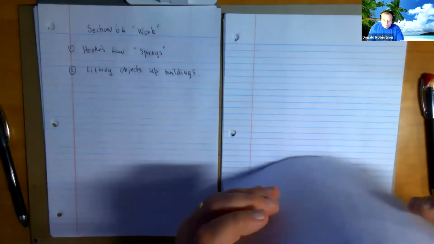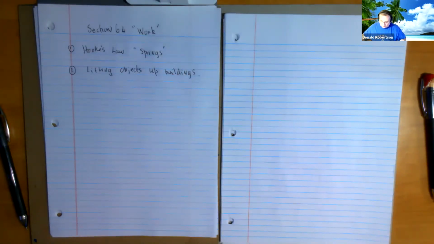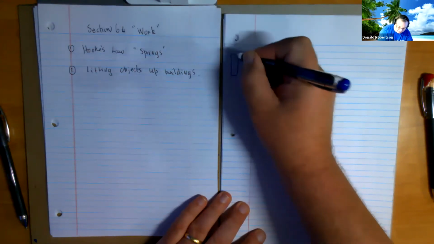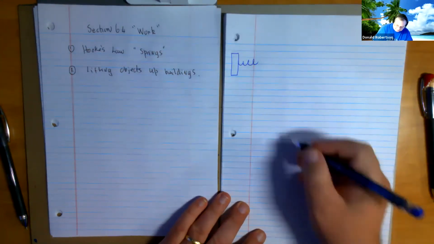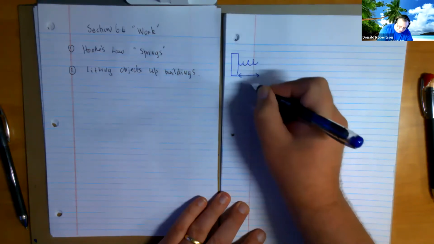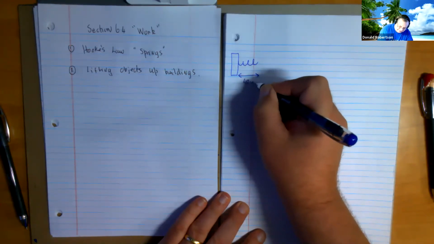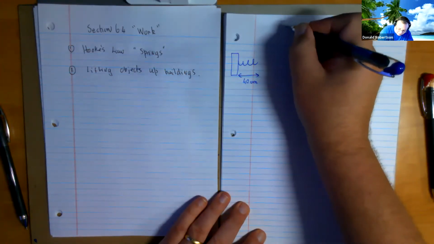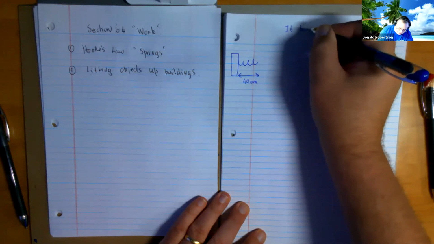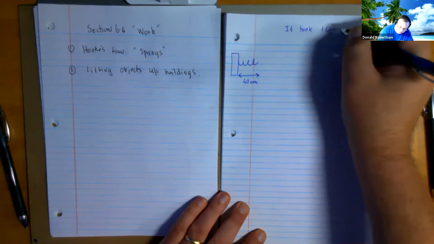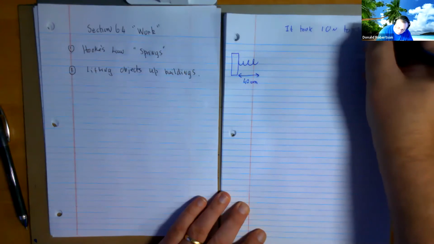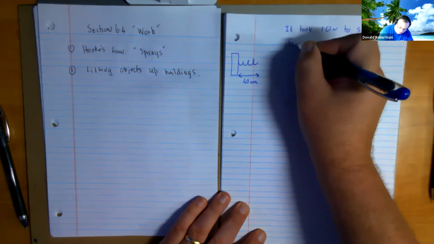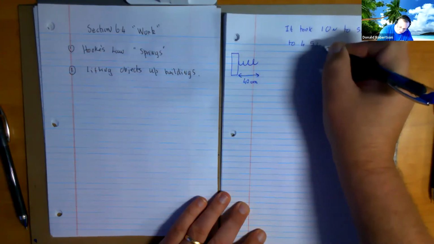Right. So I'm doing one more, but I'm going to do an awkward one where the information isn't quite the way you would want it to be. So there's my little spring. In this case, the natural length of that spring is 40 centimeters. And they tell you it took 10 newtons to stretch it to 45 centimeters.